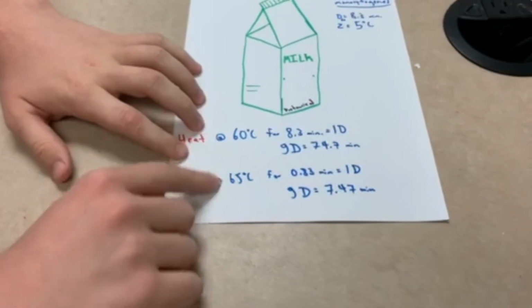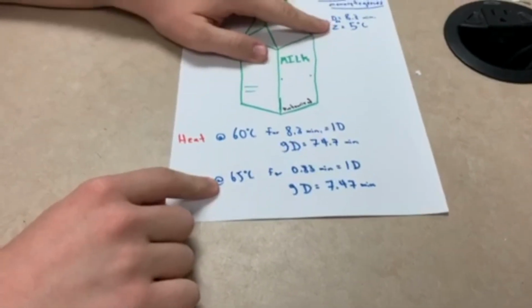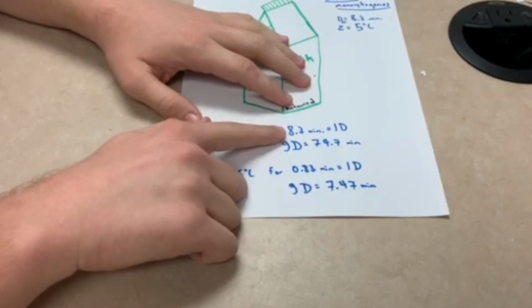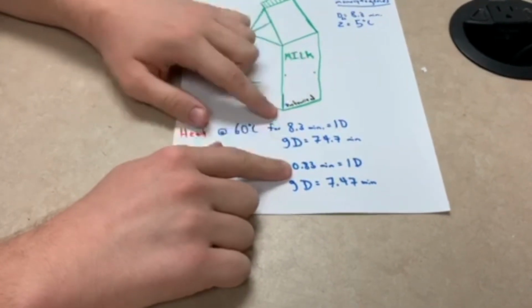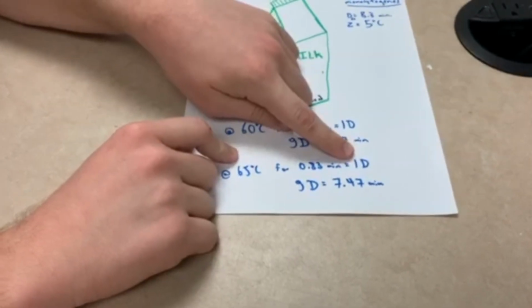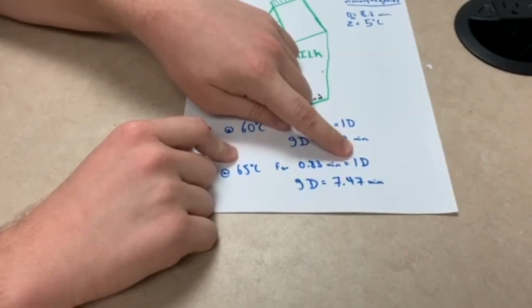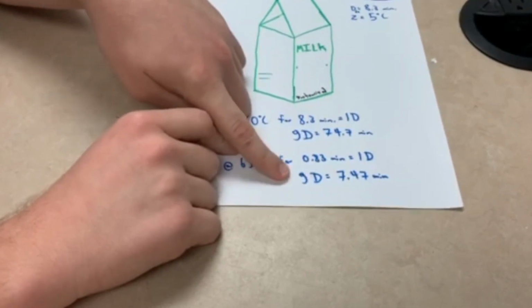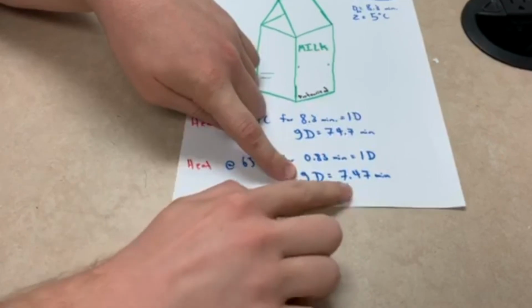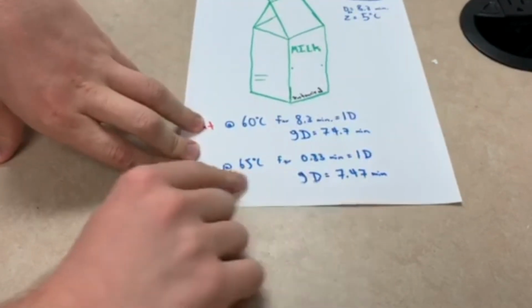Now, using our Z value, we can manipulate this a little bit. If we go from 60 degrees Celsius to 65 and add that 5 degrees Celsius, we've now achieved the 1 log reduction in D. So our D went from 8.3 to 0.83, 10% of that. So now it's only going to take 0.83 minutes to achieve a 1 log reduction. Now I can simply multiply that by 9 to get our 9 log reduction, and it's only going to take 7.47 minutes now at 65.